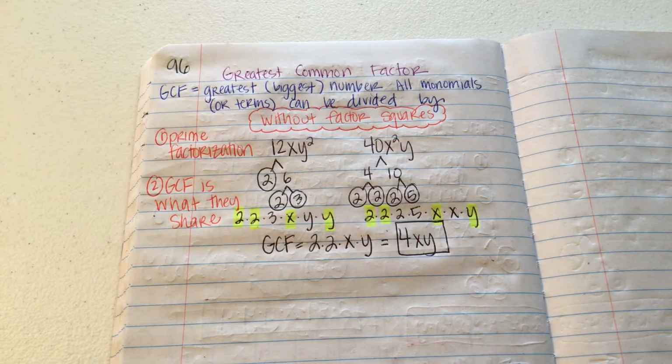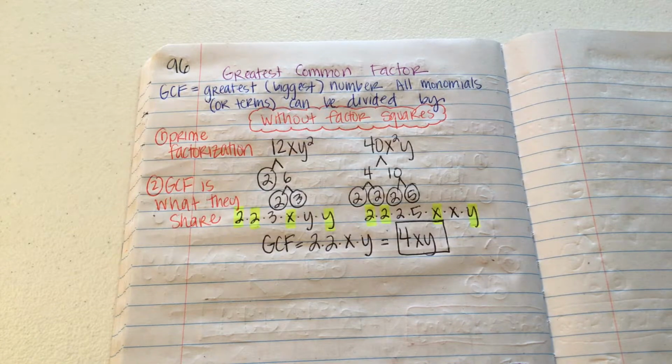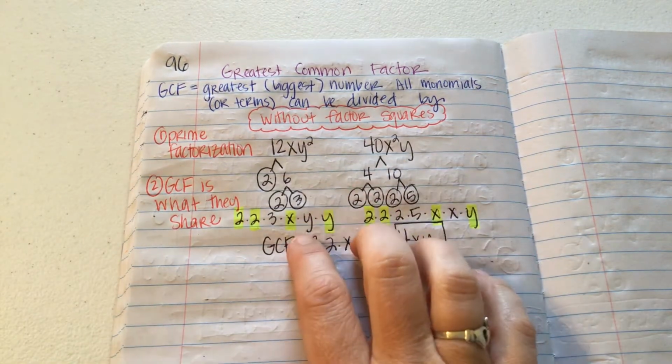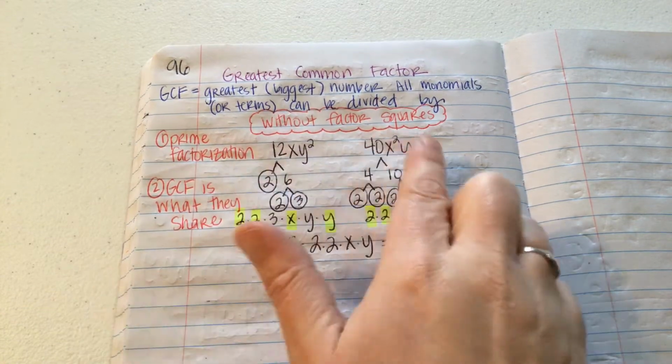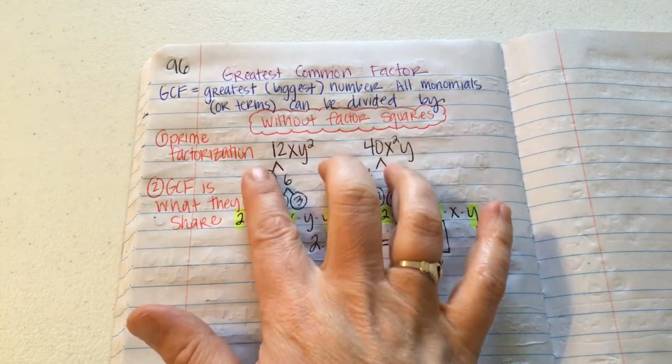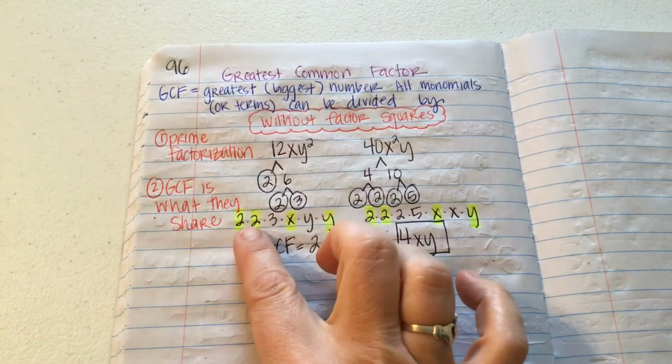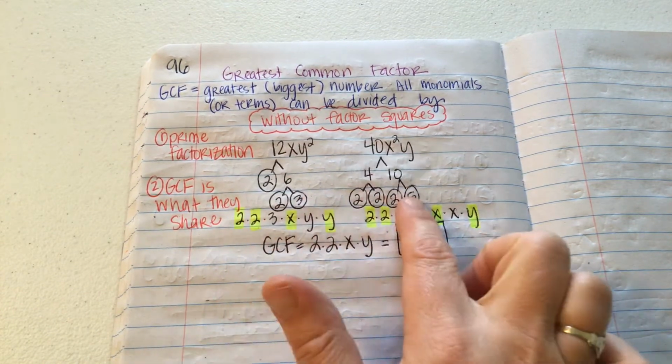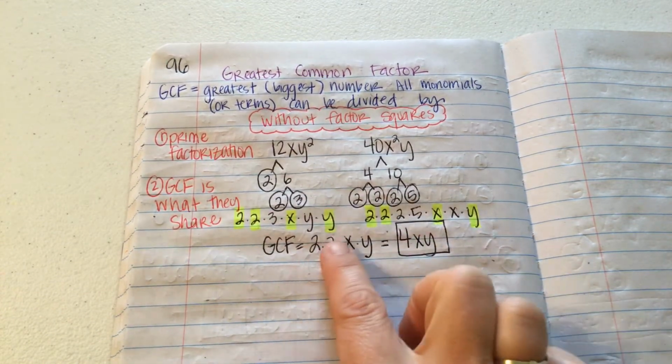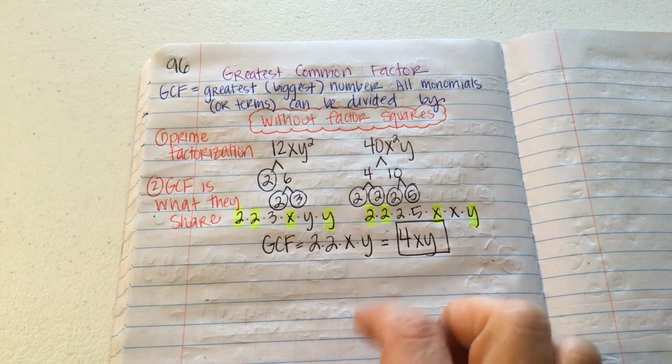So again, if you don't have your factor squares with you, right, you're doing something where the factor squares aren't allowed, which factor squares are allowed right now. But if you don't have your factor squares, you do the prime factorization of your monomials, of your terms, and you look to see what they share. So these share a 2, an x, and a y.